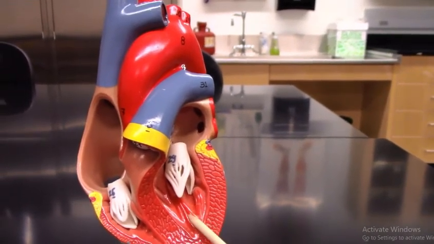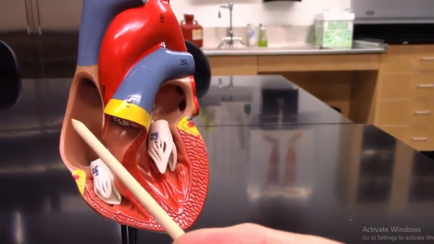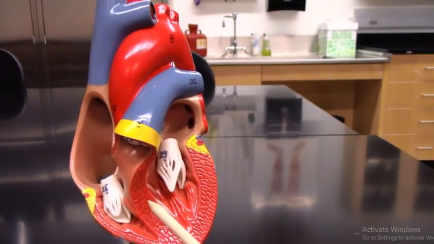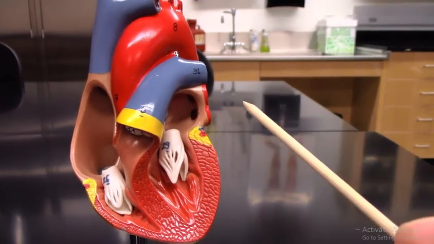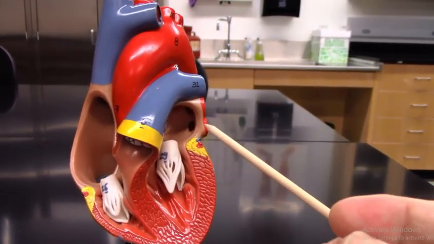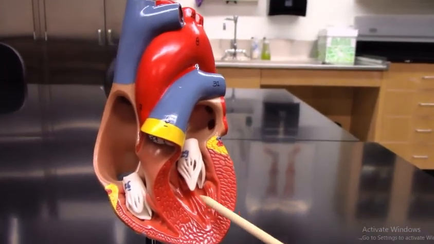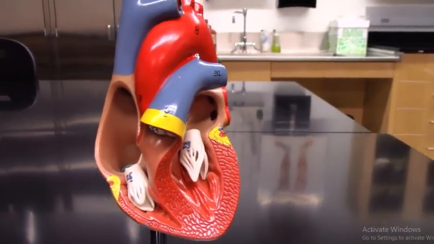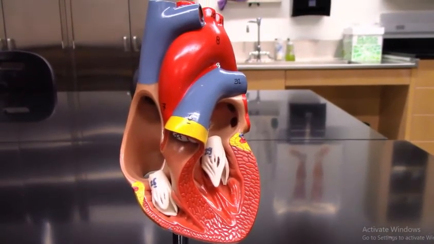Now the passing of blood through the heart, it comes from venous return into the right atrium to the right ventricle, then out through the pulmonary trunk to the lungs, back from the lungs into the left atrium, into the left ventricle, and then out the aorta to the body. So we learned the chambers of the heart and the order in which the blood goes through it.